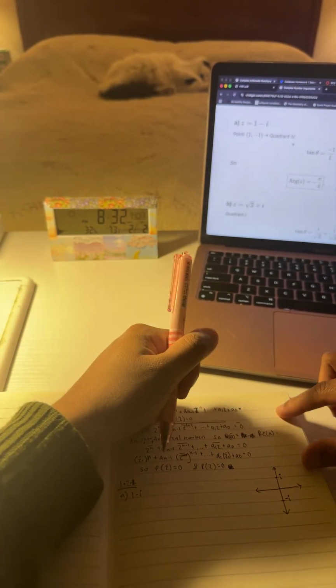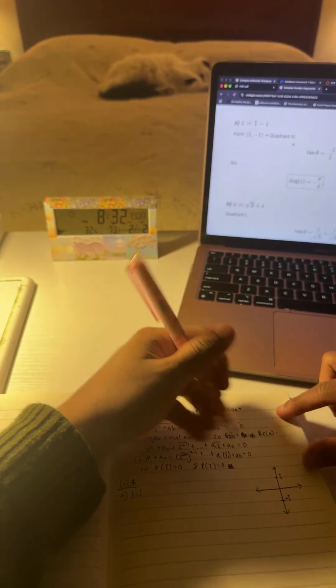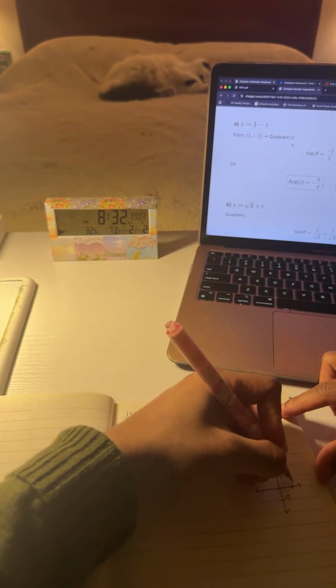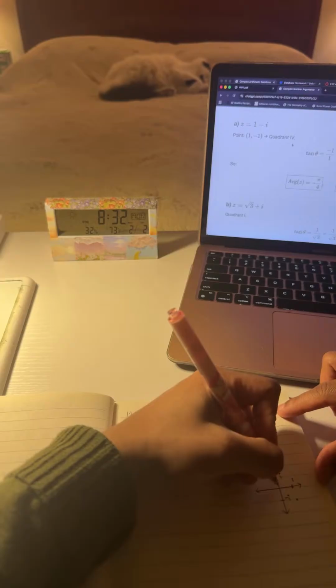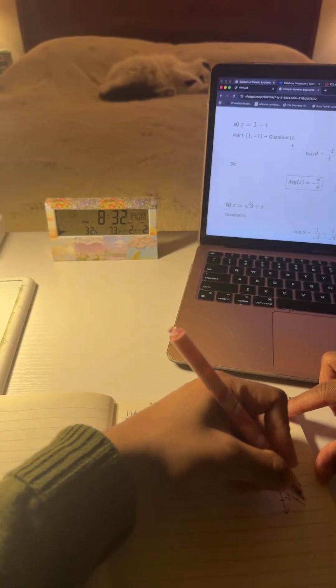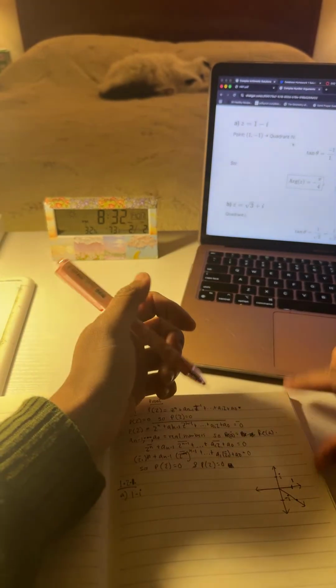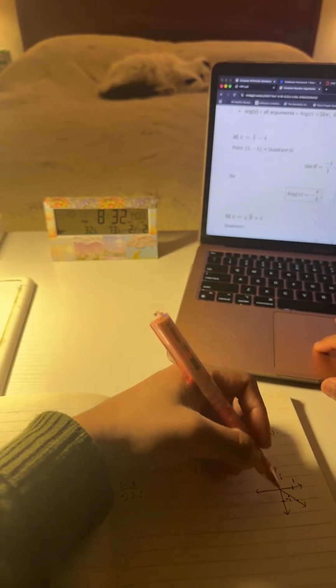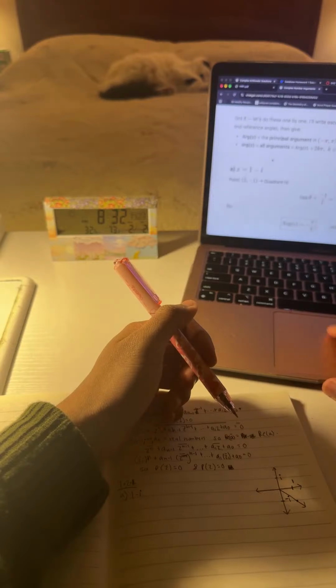And then we have 1. So this is quadrant 1, 2, 3, 4. Okay. And we have 1 here. So this is where the thing is pointed. Okay. So the point is 1, negative 1. Yeah. True. Negative i is negative 1.